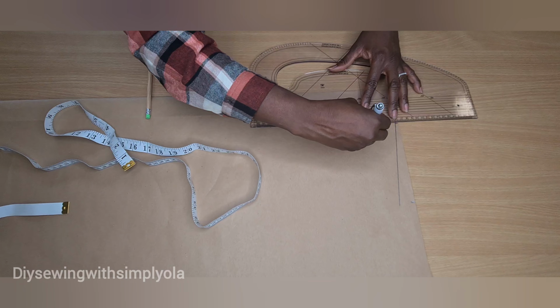And from there I came down with 1 inch, down from my shoulder slope. Remember, I divide my shoulder by two and I inputted it there. Then I came down, sorry, with 1 inch. I came down by 1 inch, so to have that shoulder slope.